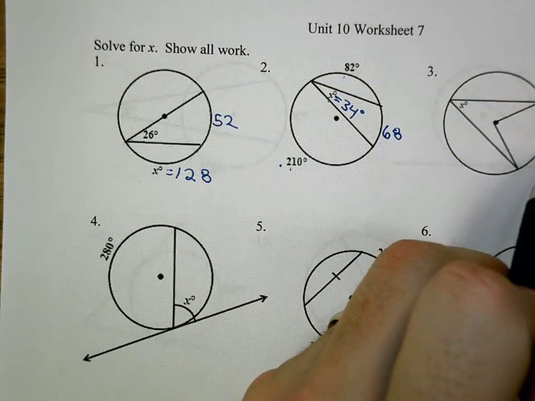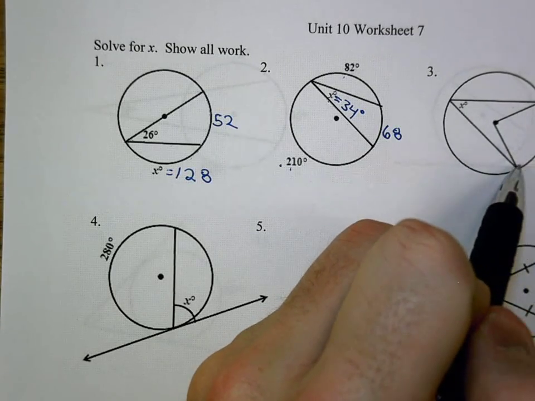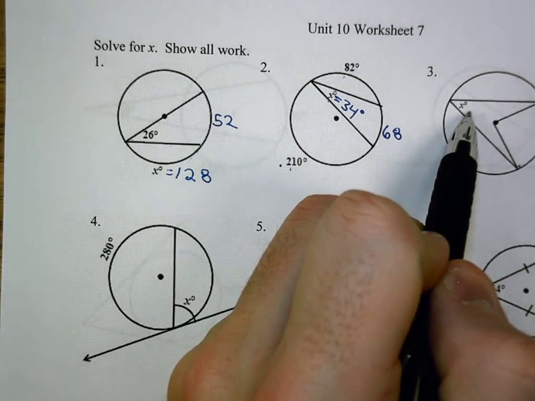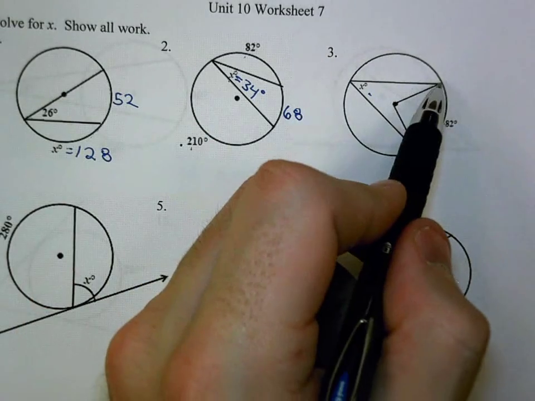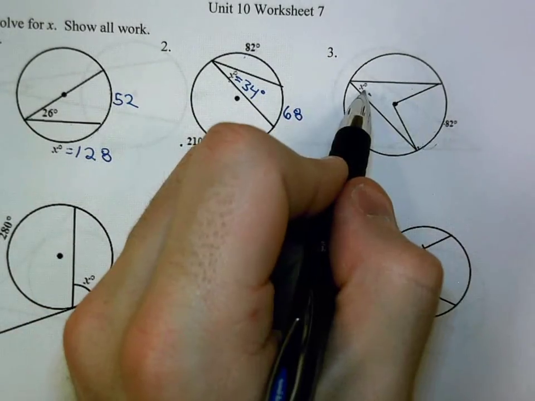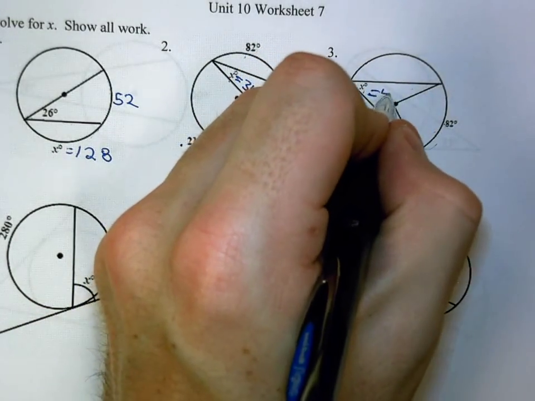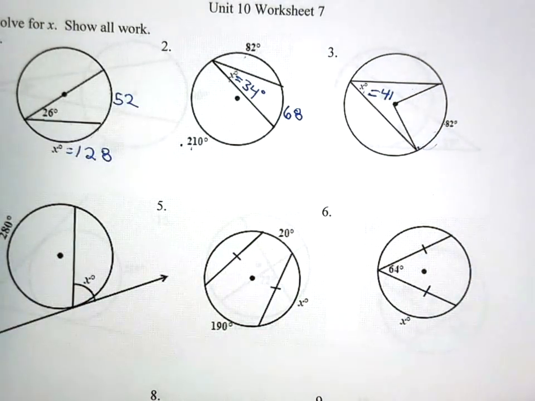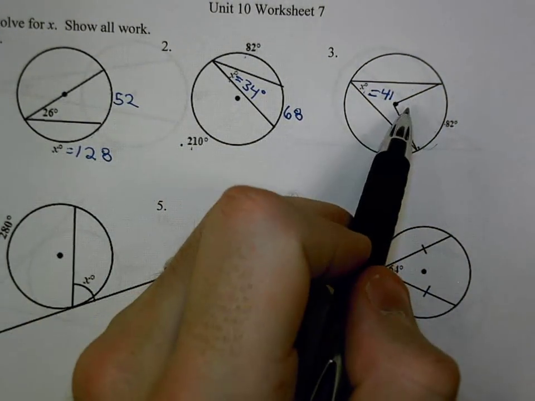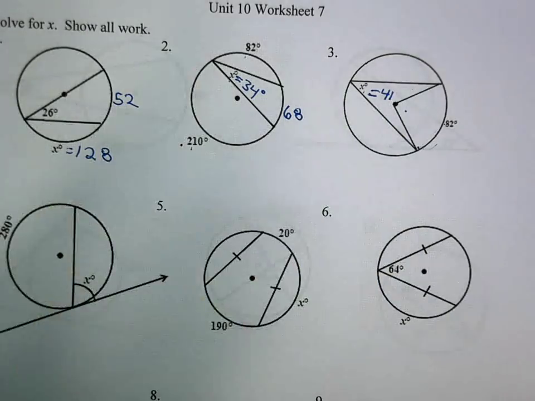For number 3, I have the arc is 82. I need x. To get the inscribed angle, I take half of that, and it is 41 degrees. The central angle right here would be the same as the arc, but the inscribed angle is, in fact, half of it.